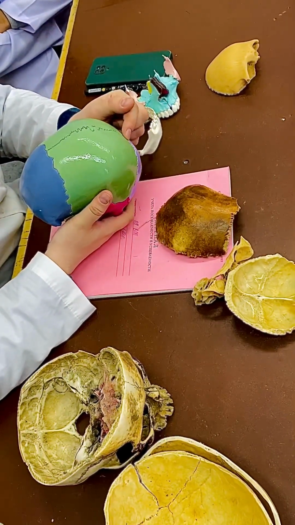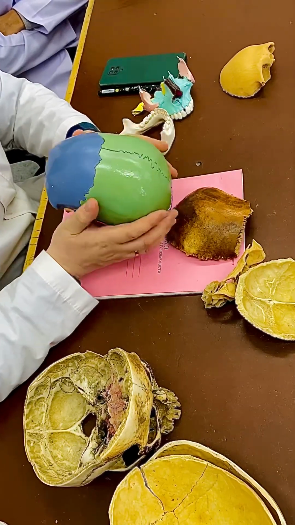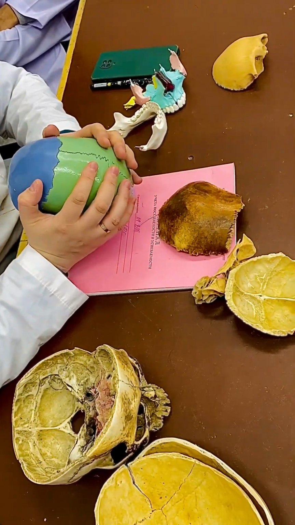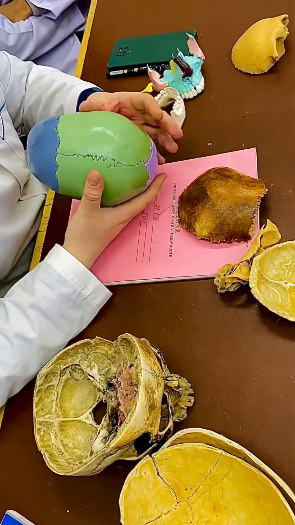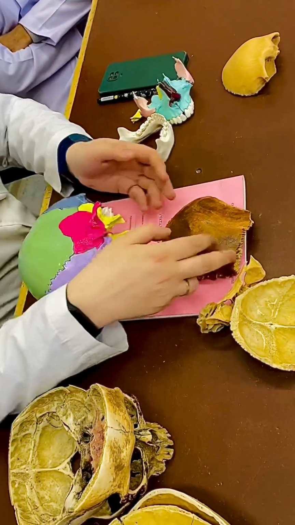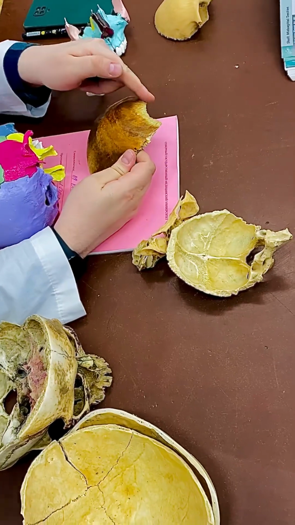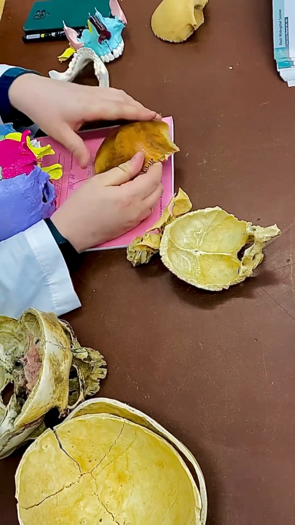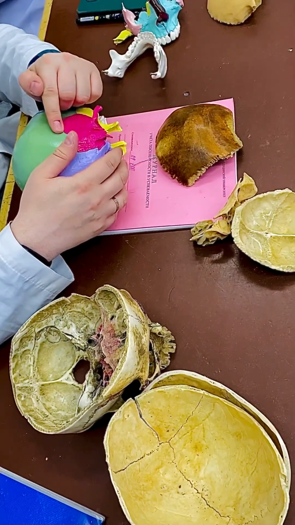Here we will find the sagittal border. The sagittal border connects with the second parietal bone and forms the sagittal suture. Inferiorly, we will have the squamous border. You can see that the squamous border is the thinnest one, and it has a more rounded shape, and it articulates with the temporal bone and forms the squamous suture.